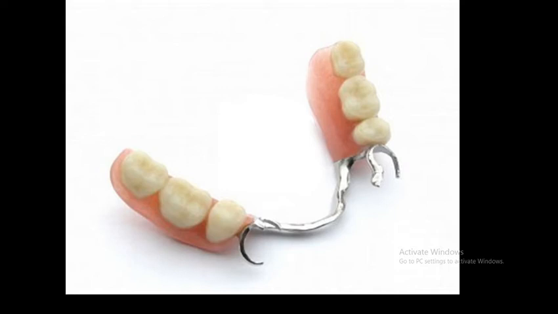This is also a partial denture, okay. Here we have what we call clasps, which are supported on the natural teeth, okay. And it is removable. You remove it and you clean it, and it's removed at night before you sleep. Let's now talk about the advantages and disadvantages of dentures. The advantages of dentures: they are less costly, there is no surgery, it's just a prosthesis that you put in your mouth and you remove it.